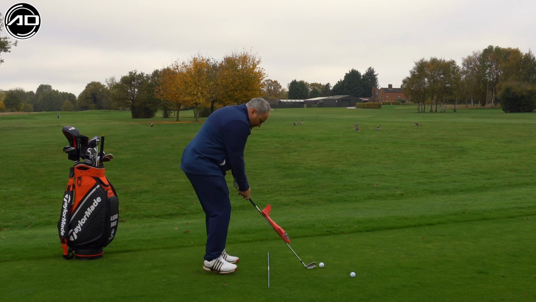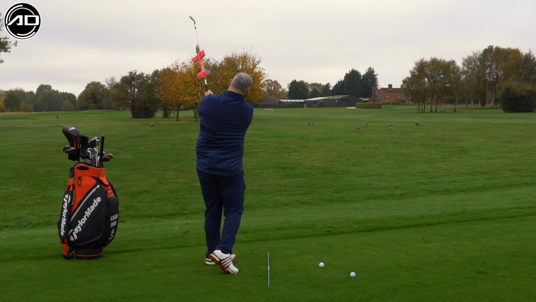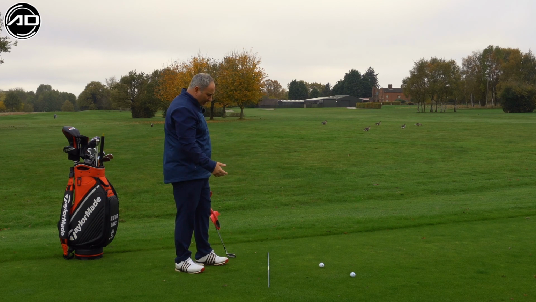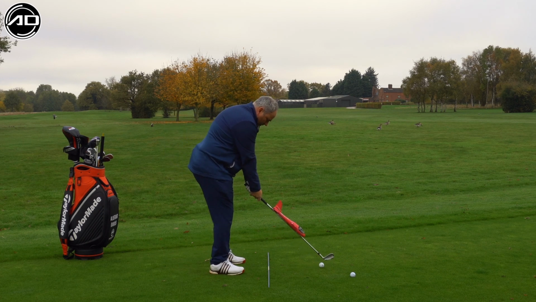So let's just go through this. So plane points down, plane rotates, the plane points down. The amount of rotation changes, but we're trying to feed that to give myself a little draw for this. So ideally, I want this shot to have a little touch of right to left curvature, if I can.